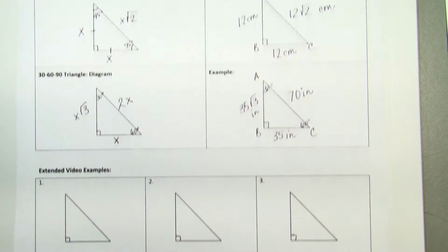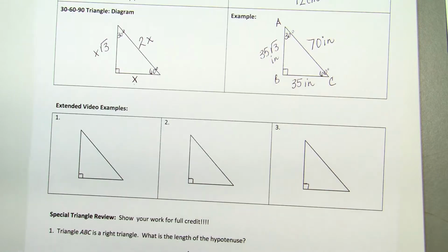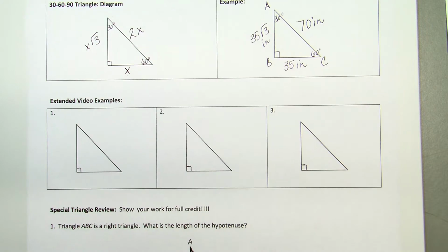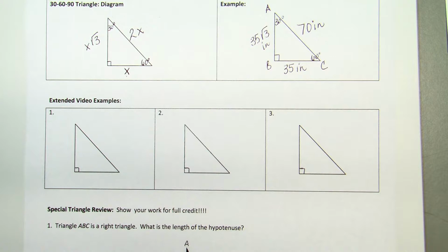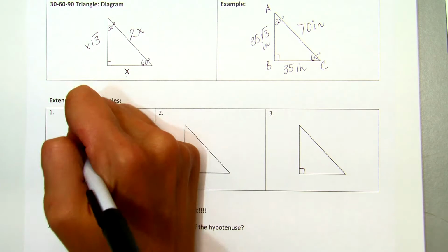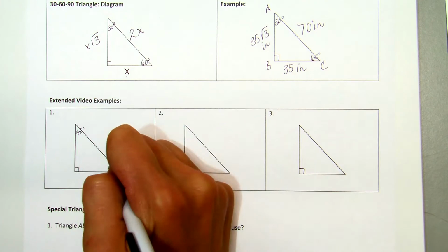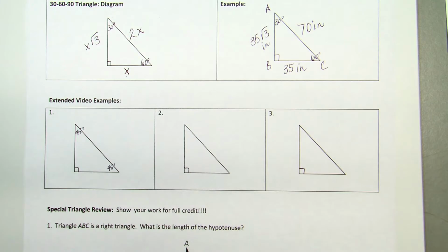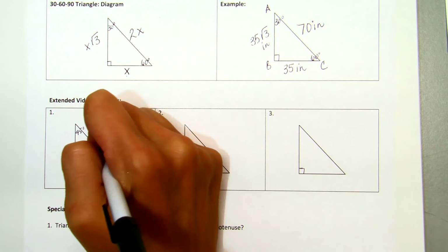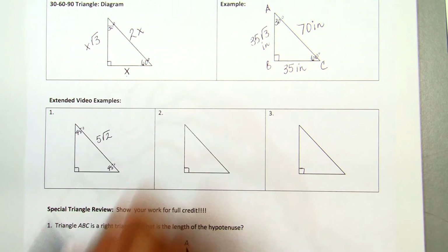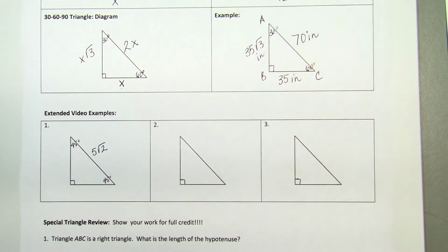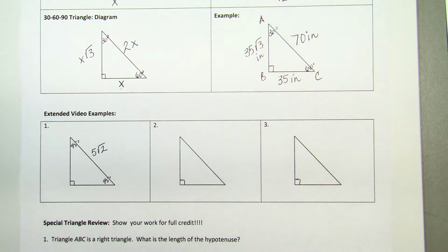Okay, so we're going to go through a couple extended videos together before you work on numbers 1 through 10 on your own for our next class meeting. So in part 1, we're going to assume that this is a 45, 45, 90 special right triangle. And let's say that I tell you right off the bat that your hypotenuse is 5 square root of 2 inches long. That's the only piece of information that you know. From that information, can we find the other 2 missing side lengths?